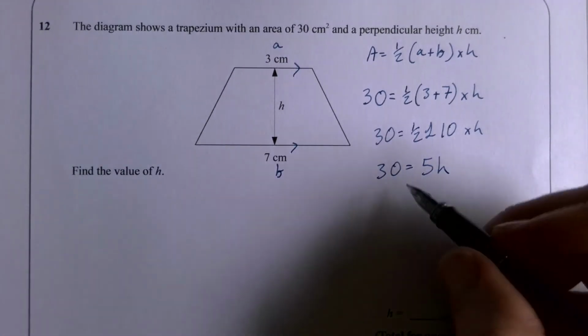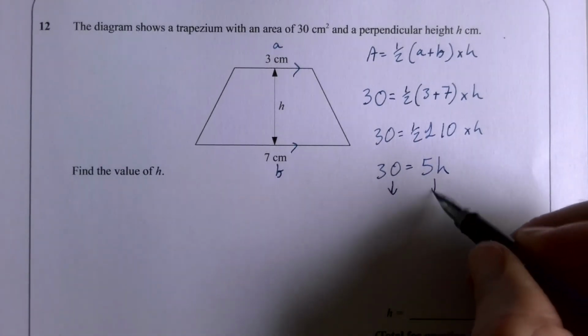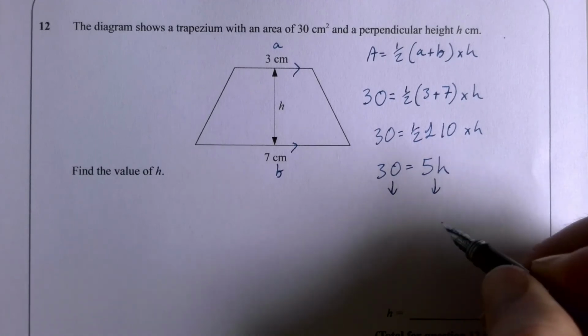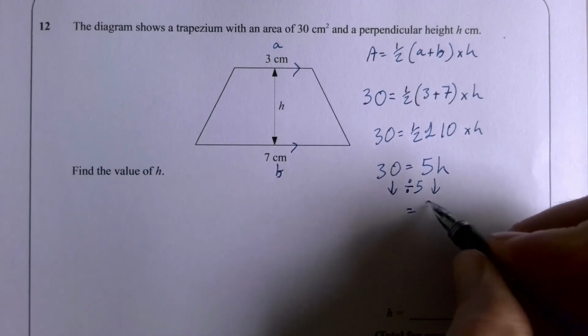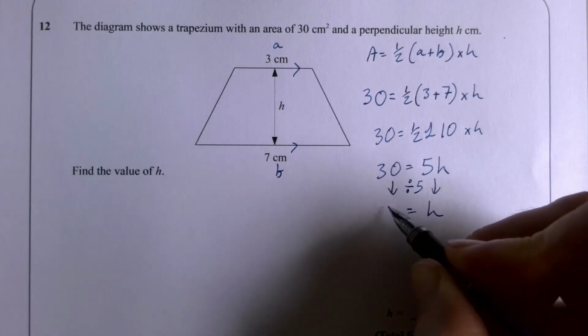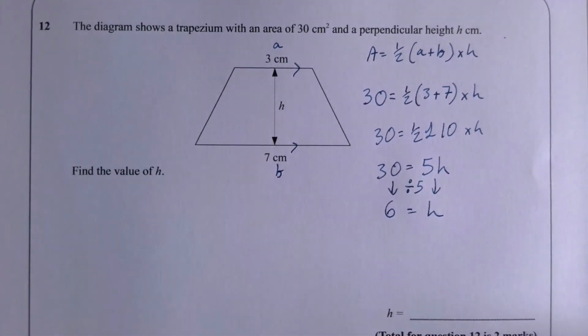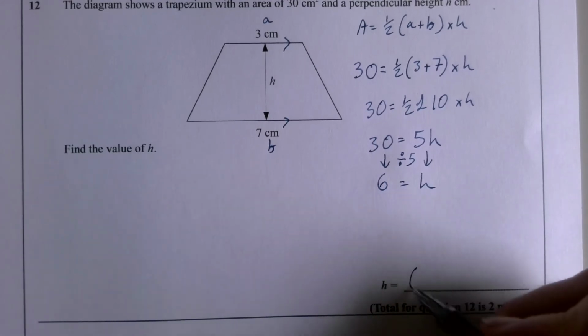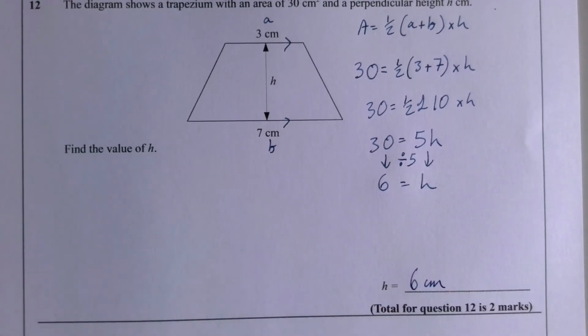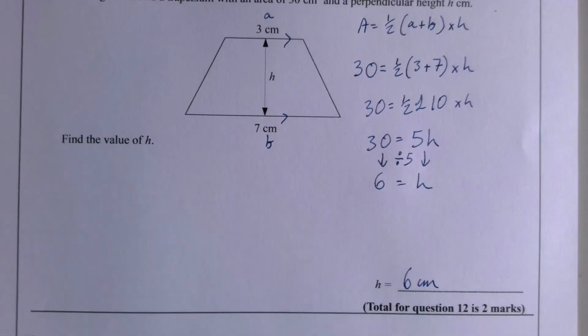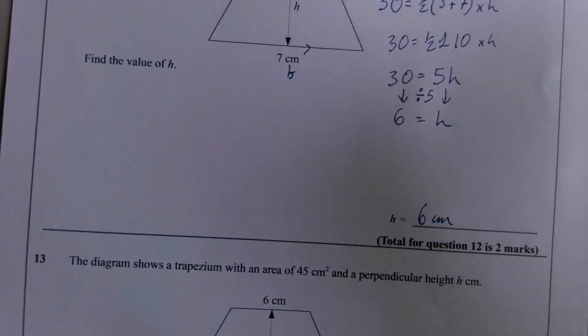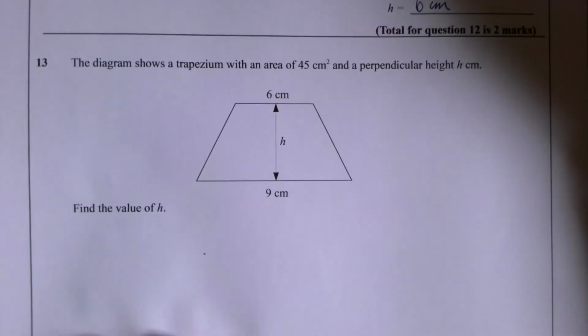Now if I want to know what the height is, what number do you times by 5 to get 30, otherwise known as dividing by 5? Will give me what h is. So h is going to be 6 centimeters. It only says the value, so it wouldn't lose a mark for that, but just always put the units down. Okay, just one final question.